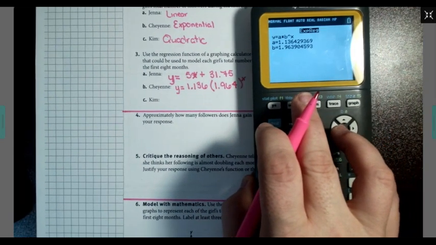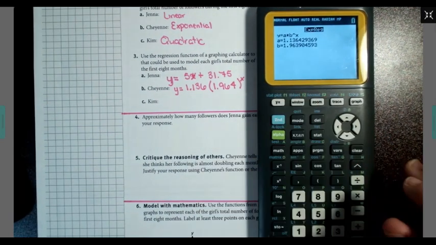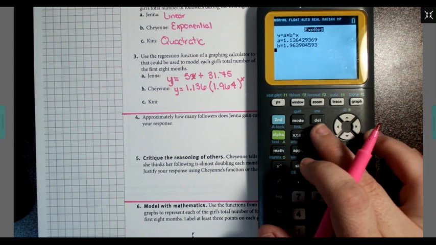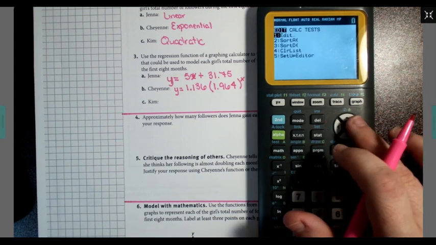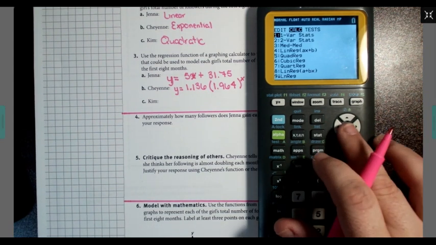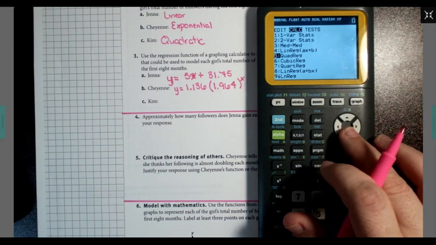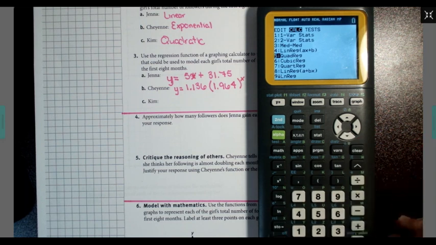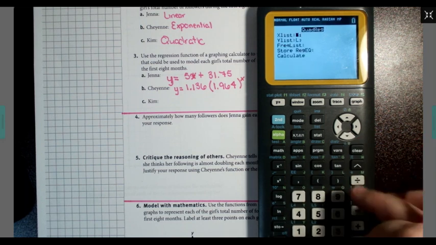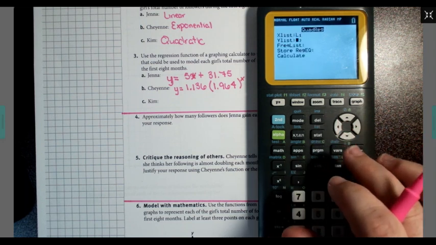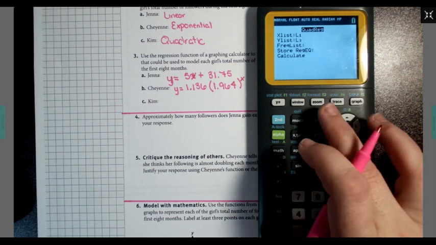Last thing we're going to do is the quadratic with Kim's data. So we're going to go to Stat, over to Calculate. This is a quadratic, so we're going to go to the option Quad. Press Enter. But remember that Kim's data is no longer stored in L3.